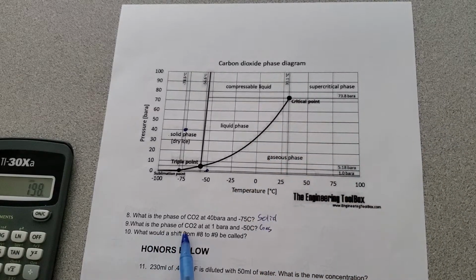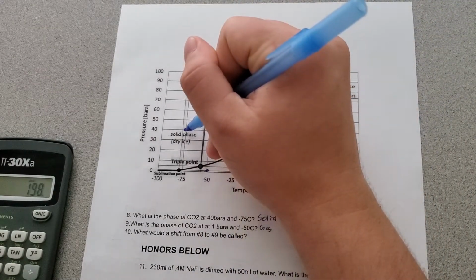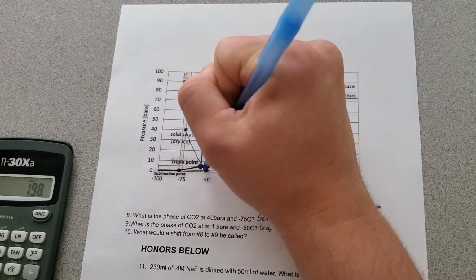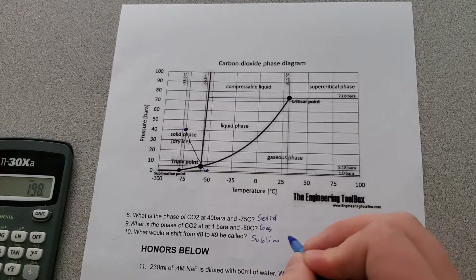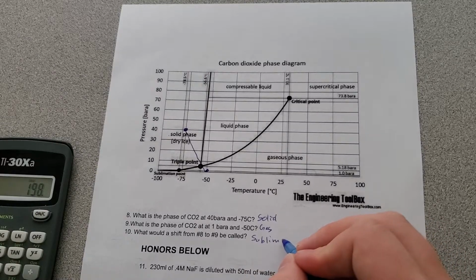What would a shift from number 8 to number 9 be called? That is called sublimation.